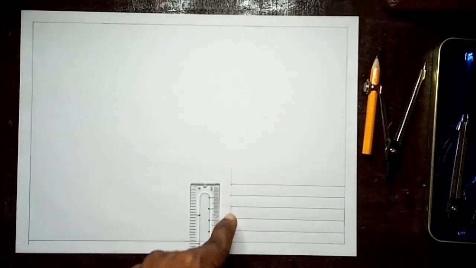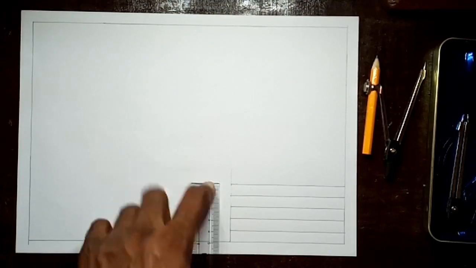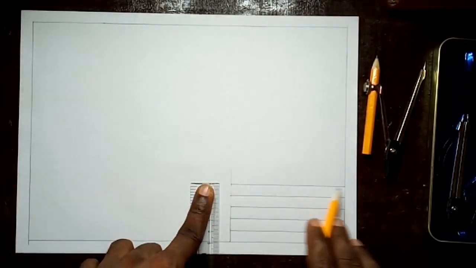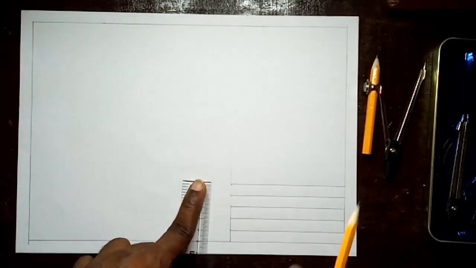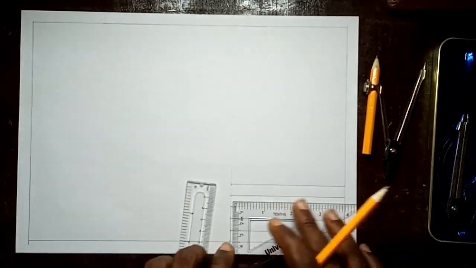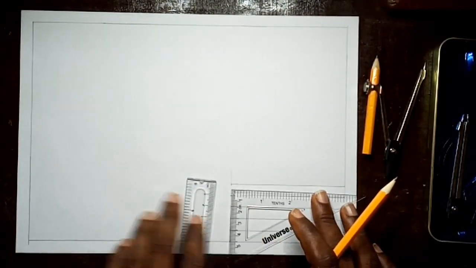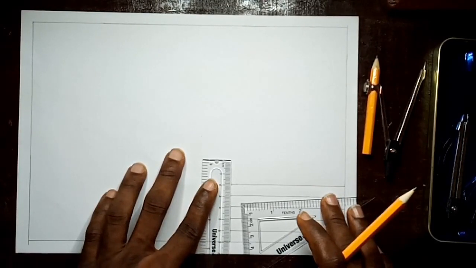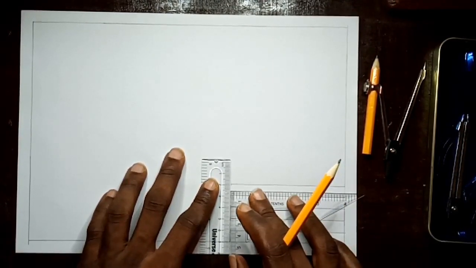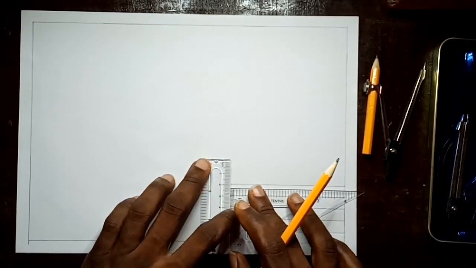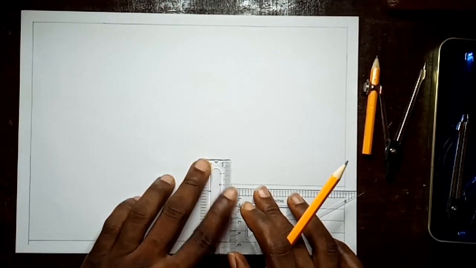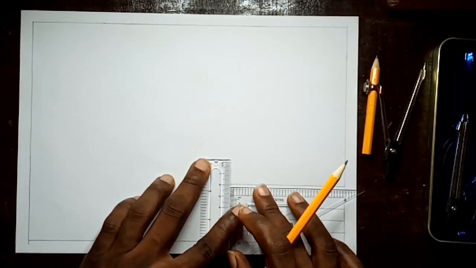I've gotten my points. Now the next thing is to draw lines from this point down to the edge, and I'll use the same method I use using my set square. I'm going to draw lines from this place. So I put my ruler on the original line, take my set square and move towards the point. Please make sure you hold your ruler firmly. Look at the way I'm holding it, 2 fingers, so that it doesn't shift.